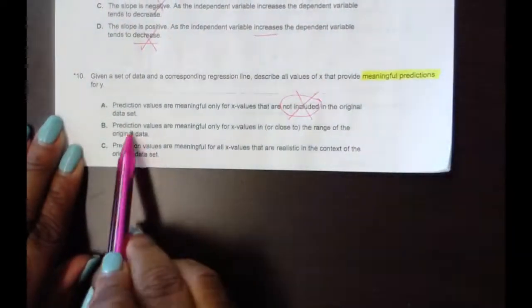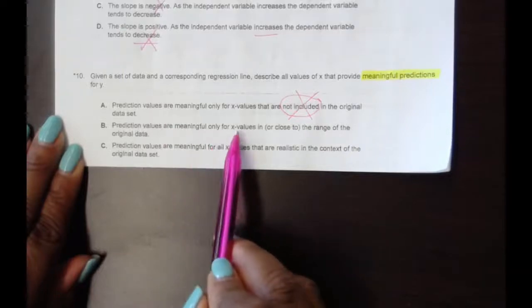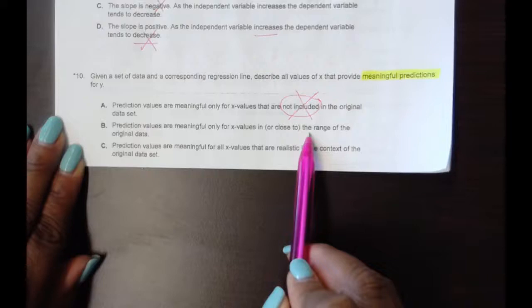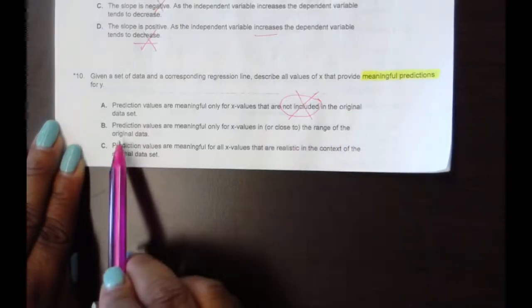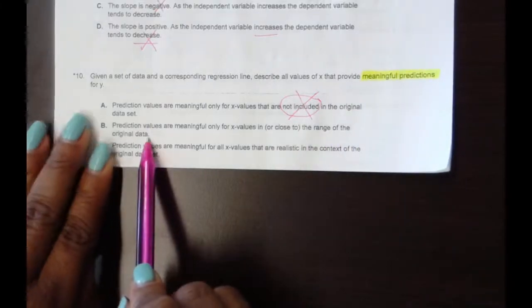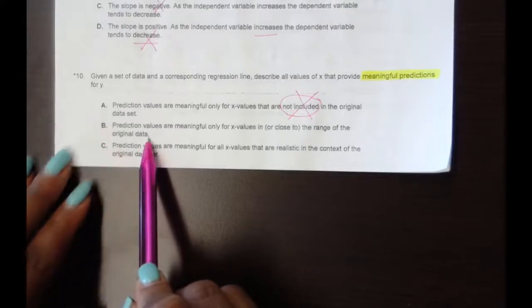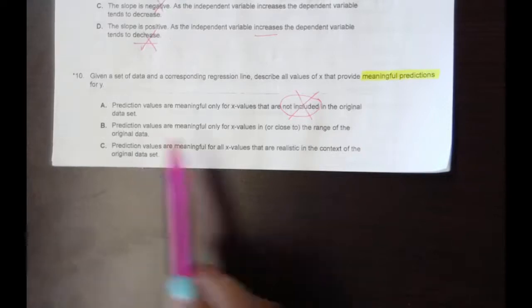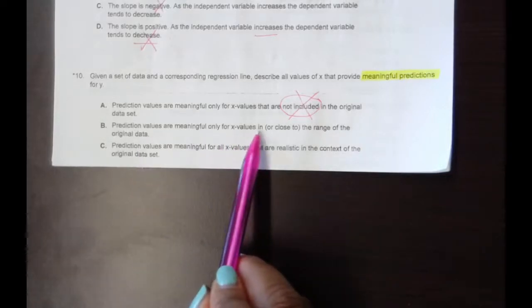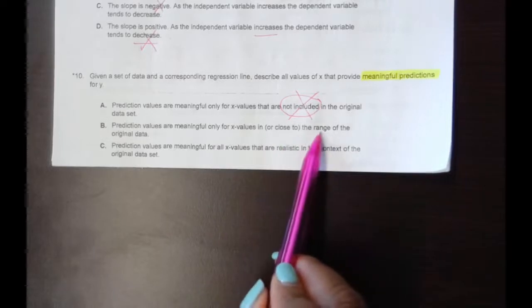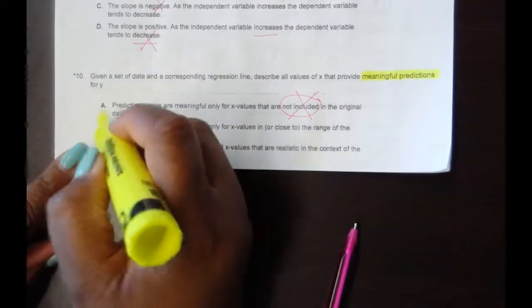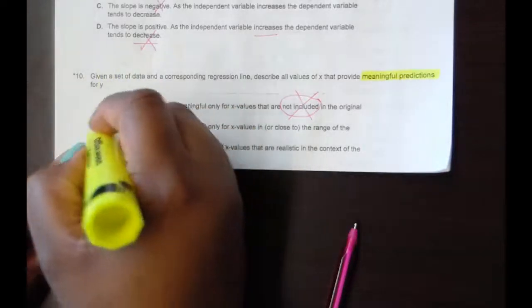Prediction values are meaningful for X values in or close to the range of the original data. That's kind of what we want, because that means that the prediction that I make lives inside of the data. It would make sense for the data. So we want it to be either in or really close to the range of the data. We don't really want to use an outlier. Let's look at C, see why that's wrong.